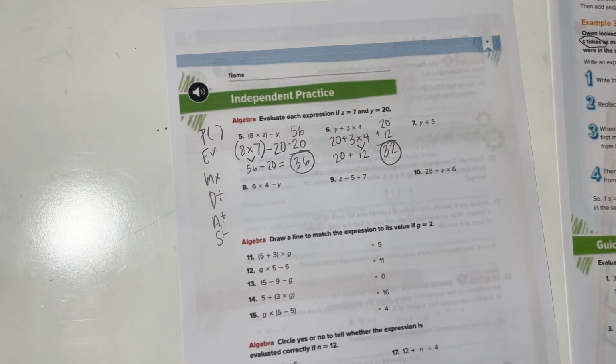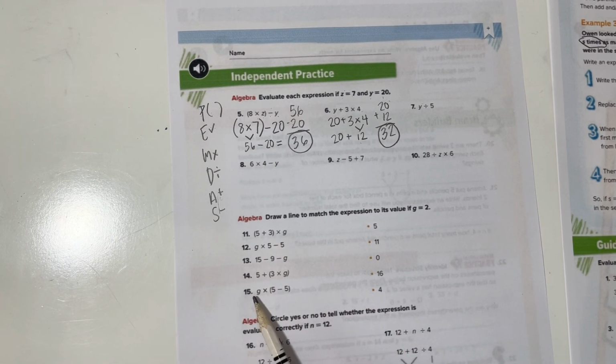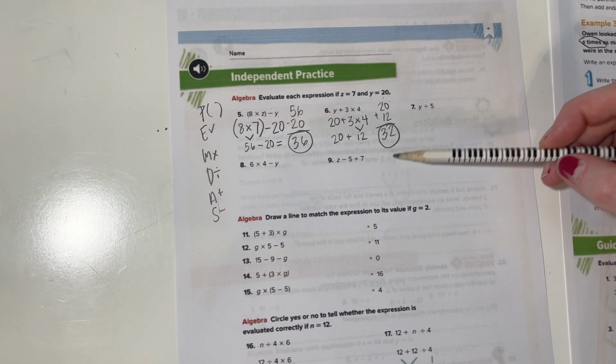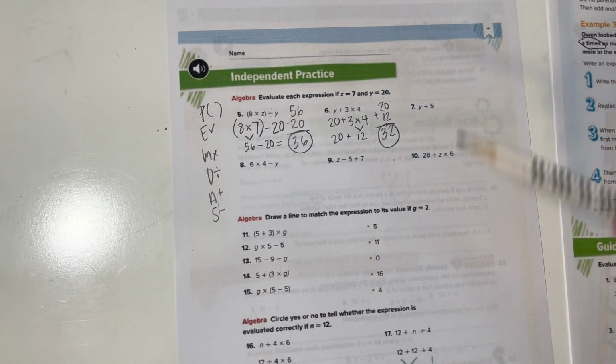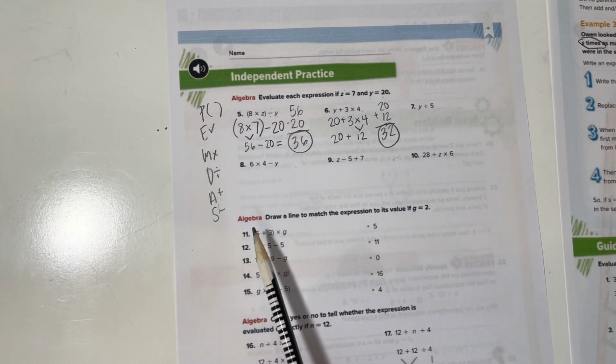Okay, I'm going to skip down and look at number 11 through 15. So if you're still working, pause the video. If you're still up here, pause the video. Okay, down here. Here's our tricky algebra. We're not scared of algebra though.